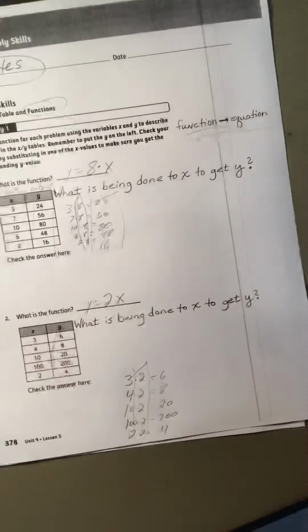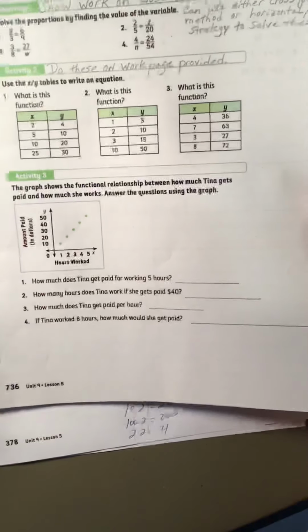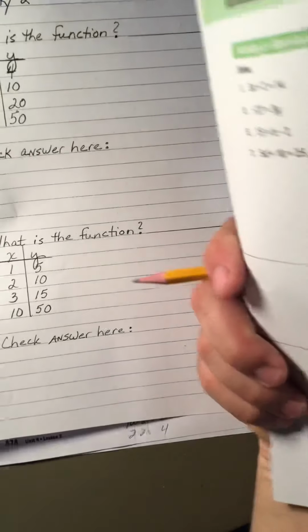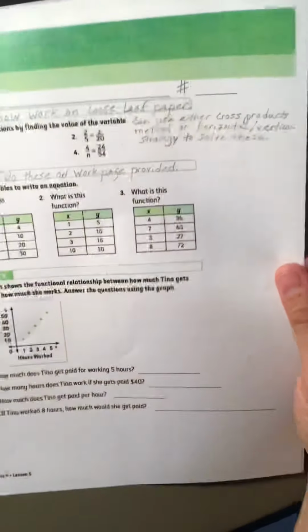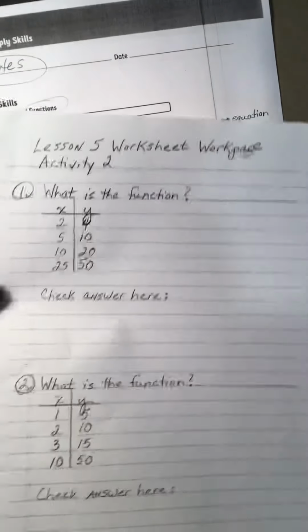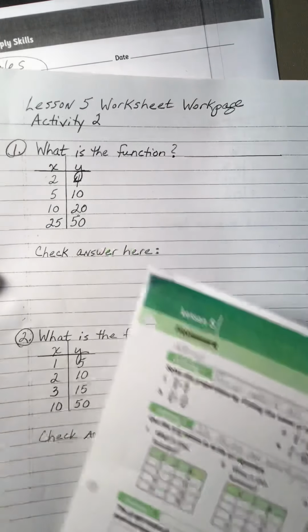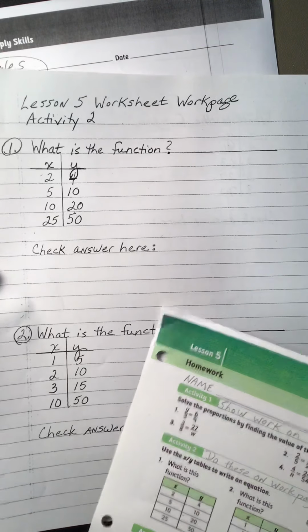All right, let's look at your homework. I don't have it here. Here it is. Okay, page 736 and 737. I just want to make note that some of them say do these on the work page. So here's a work page. That's why the document's a little longer. It's the same thing that we just did on our homework.